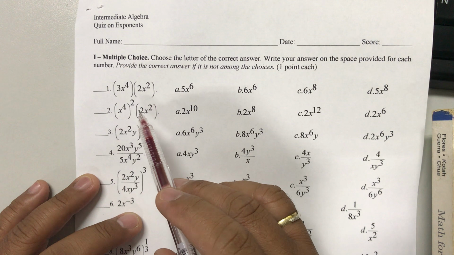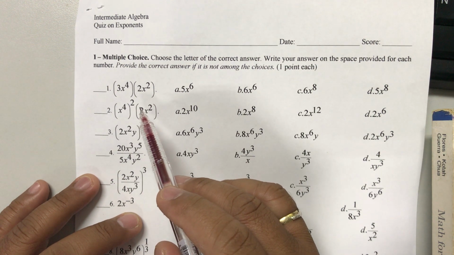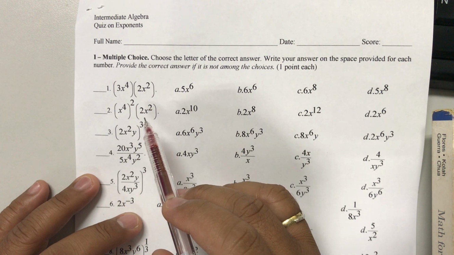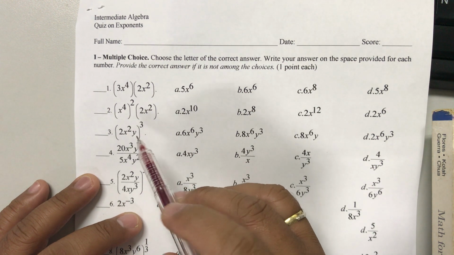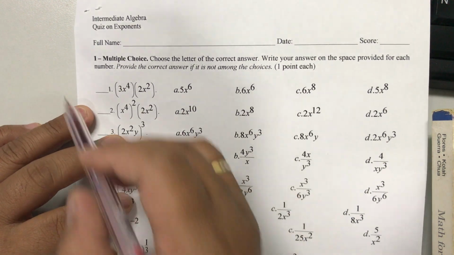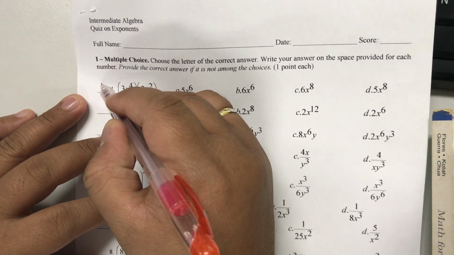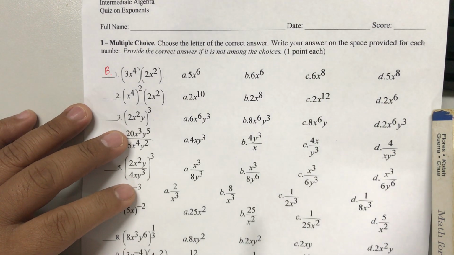When you multiply expressions with the same base, you simply add their exponents. So the exponents are 4 and 2 respectively. The sum of 4 and 2 is 6. Therefore, the product of 3x to the power of 4 and 2x squared would be 6x to the power of 6. Meaning to say, the correct answer is letter B. We proceed.